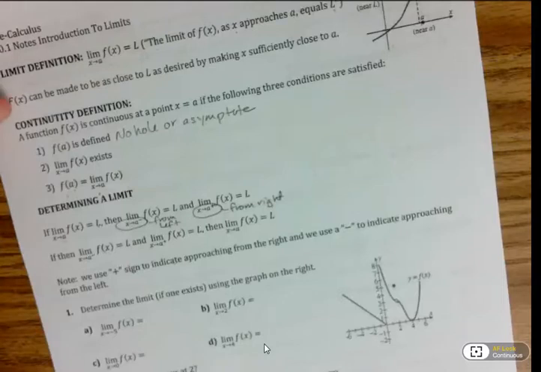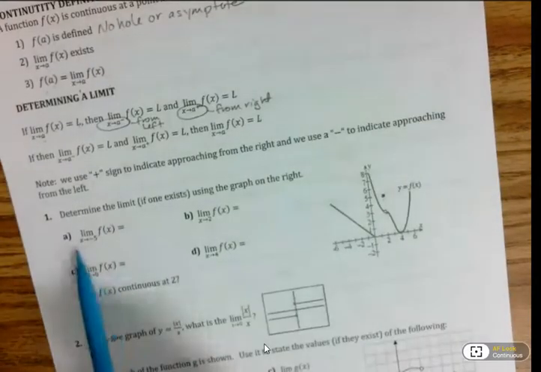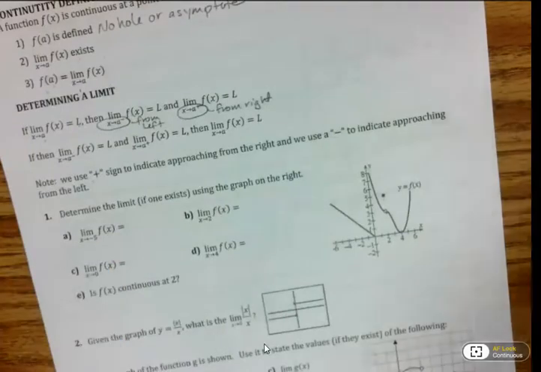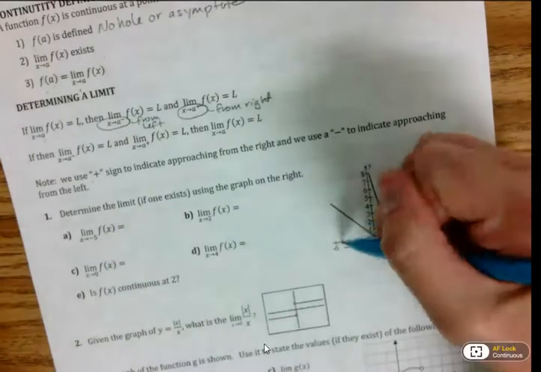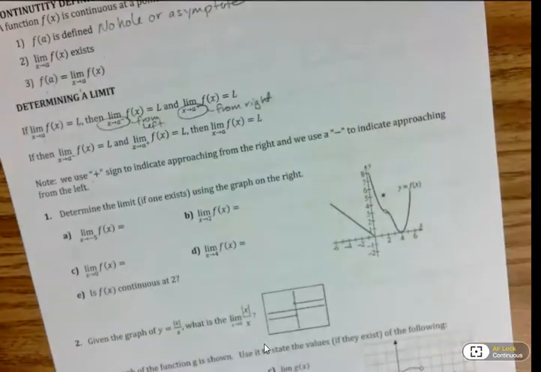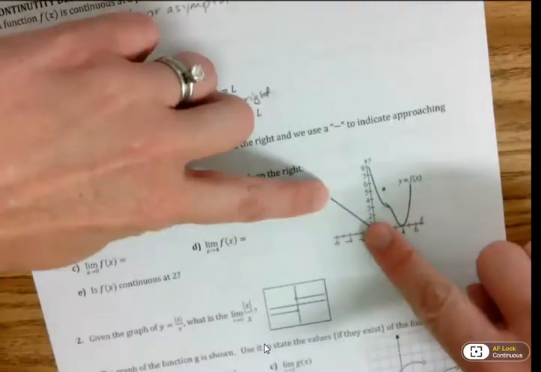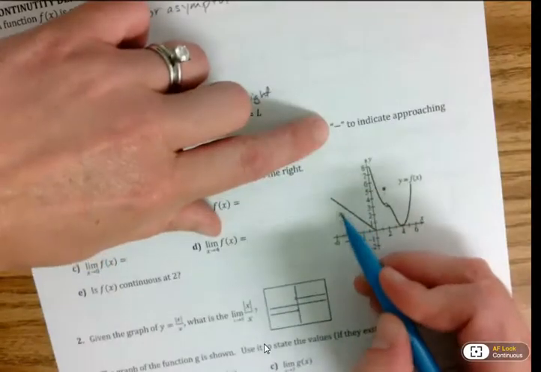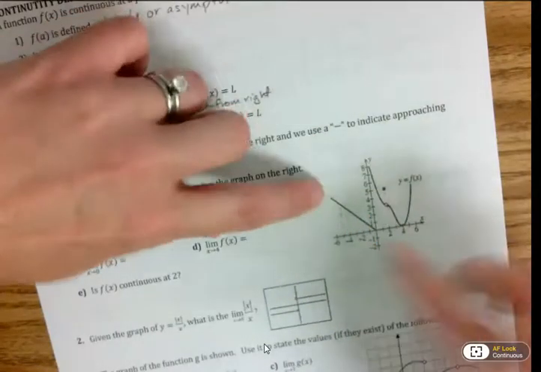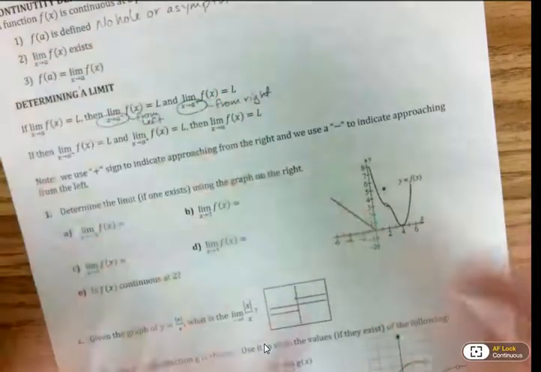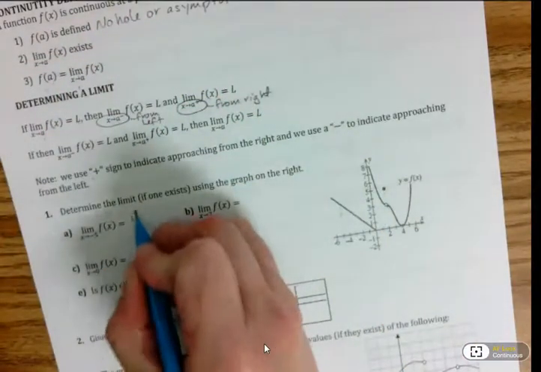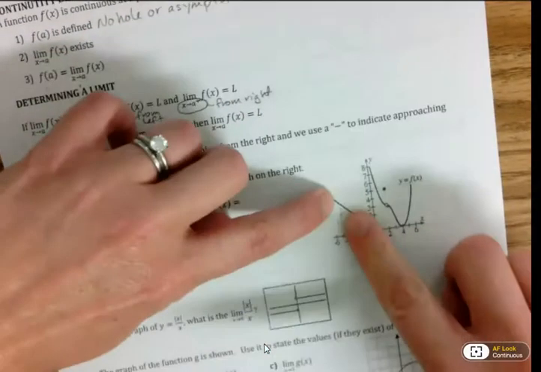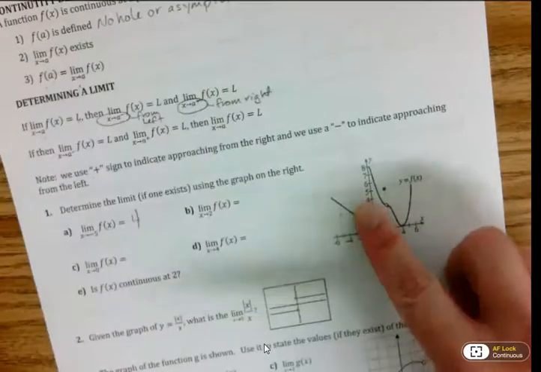All right, so let's look at our examples. We want the limit as x approaches -5. The negative's in front of the number, so that's the same -5 you've seen your whole life. -5 is right here on the function. So we're going to approach -5 from the left and from the right. And when we do that, what y value are we approaching? What's the number? 4. 4, yeah. So as you approach -5 from the left and from the right, you're approaching a y value of 4.